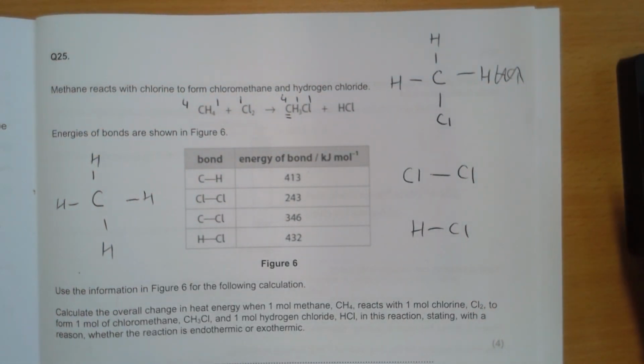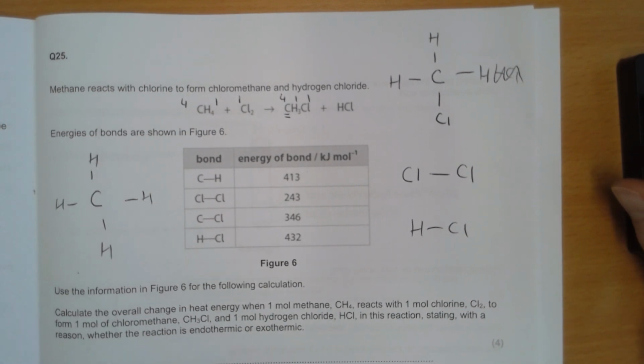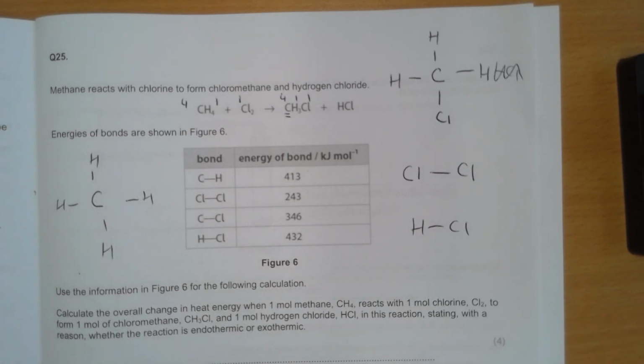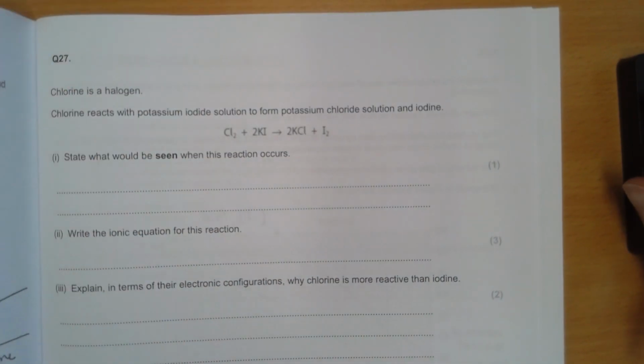Carbon needs 4 bonds, hydrogen and chlorine both need 1. Once you've got them drawn, you're just using the bond energy values, calculating all the bonds you need to break, all the bonds you need to make, and then it's bonds broken minus bonds formed.